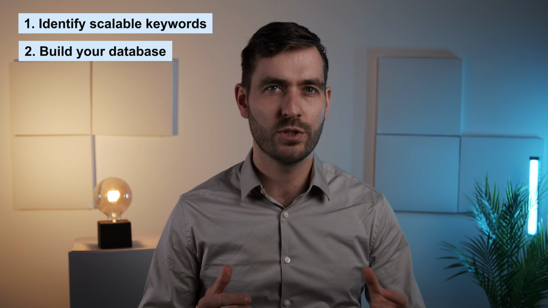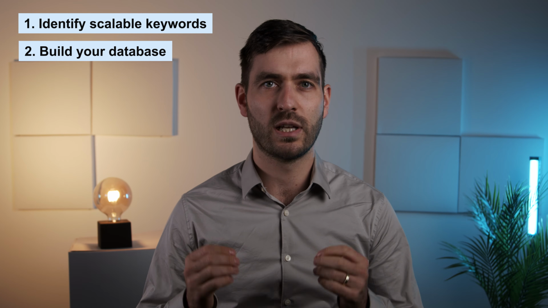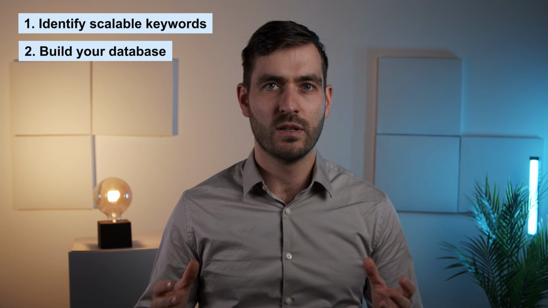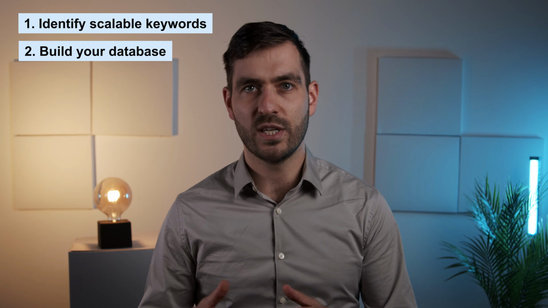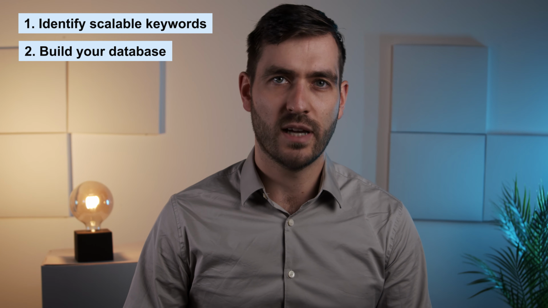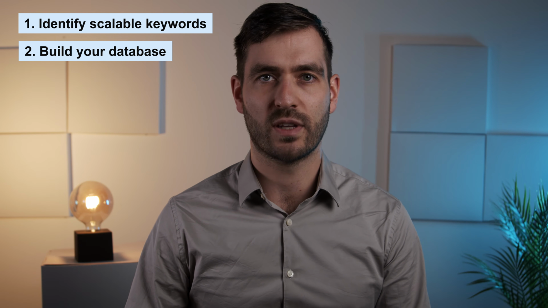Step 2. Build your database. Create a reliable database that will feature programmatic pages. This could include product data, location information, or any relevant data you add. Ensure that your data is accurate and regularly updated to maintain content quality.